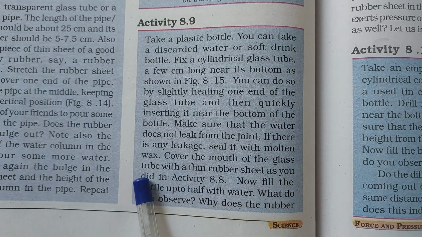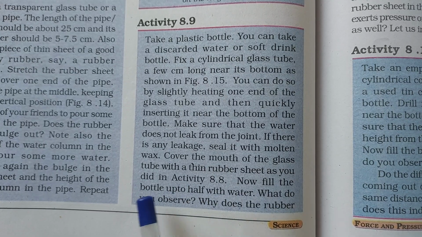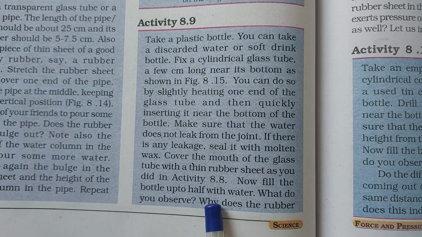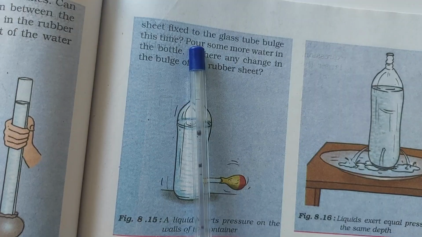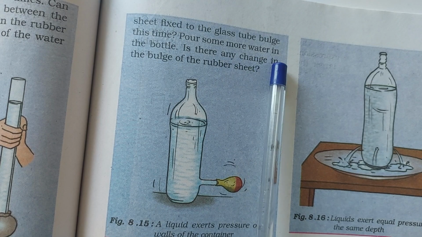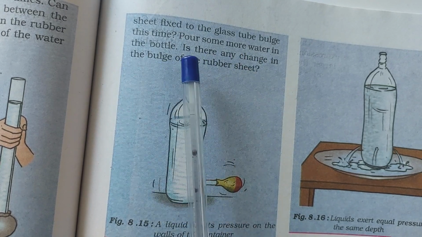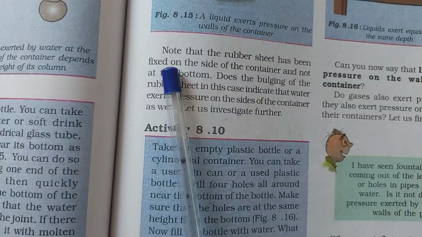Cover the mouth of the glass tube with a thin rubber sheet as you did in activity 8.8. Now fill the bottle up to half with water. What do you observe? Why does the rubber sheet fixed to the glass tube bulge this time? Pour some more water in the bottle. Is there any change in the bulge of the rubber sheet?